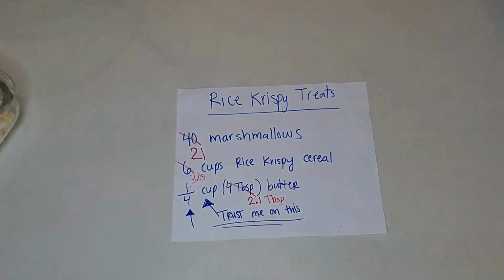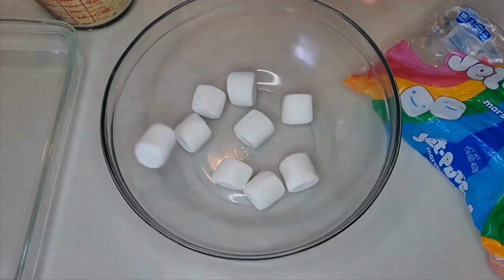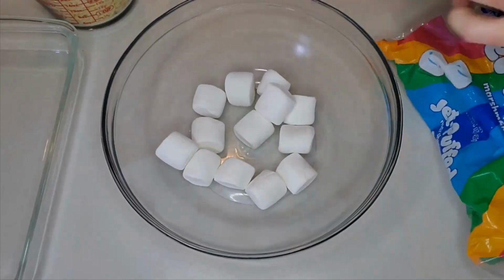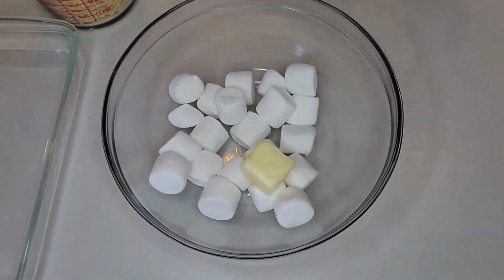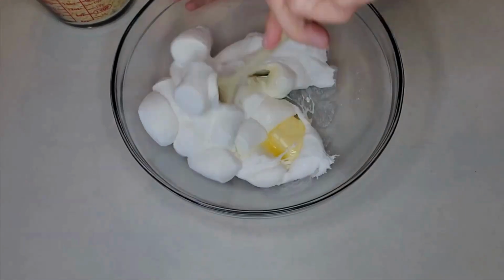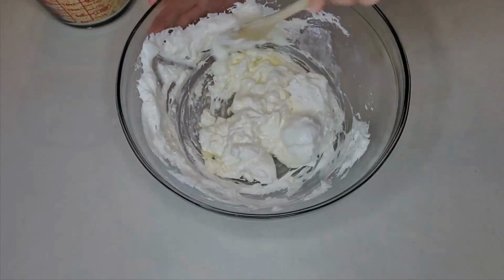Let's get to cooking. Oops, that should be 3.15 cups of cereal. Start by counting out our 21 marshmallows. It was all that was left in the bag. Add 2 tablespoons of butter, and then we're going to cook in the microwave for about 30 seconds while they soften up. Mix it together, and then cook again until it's nice and runny.